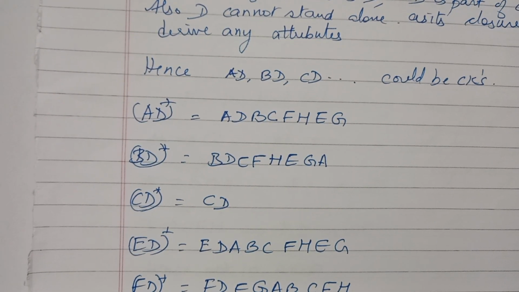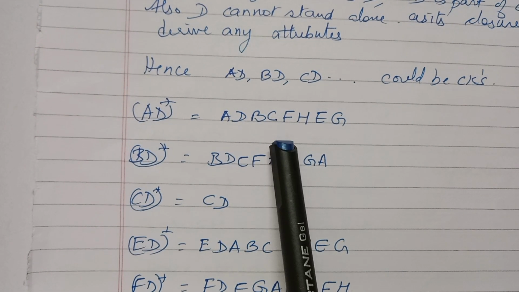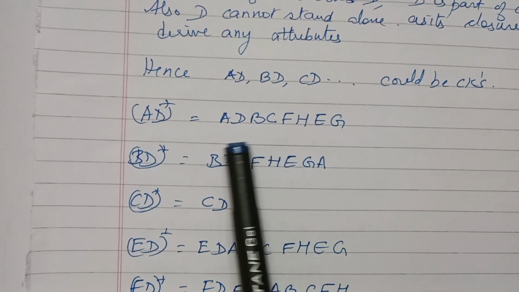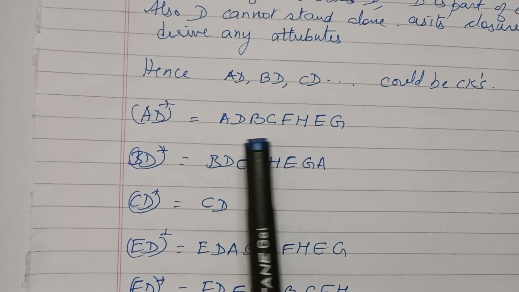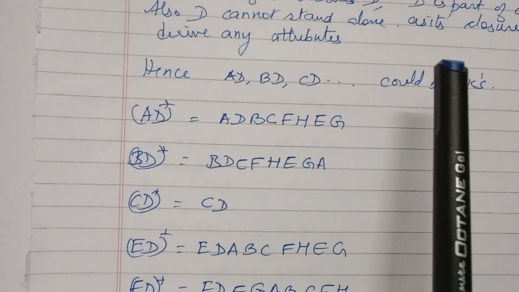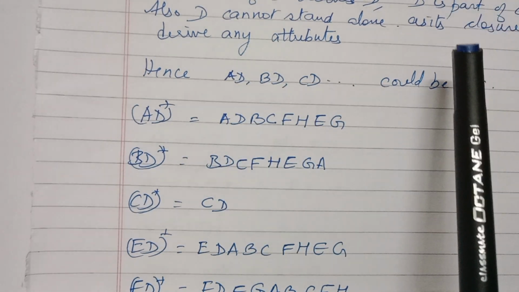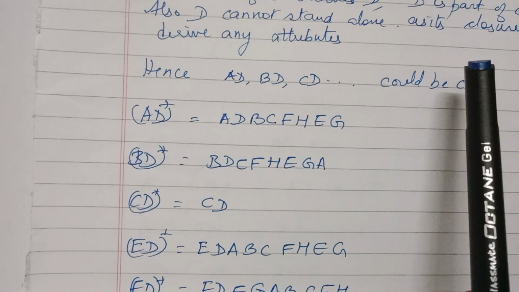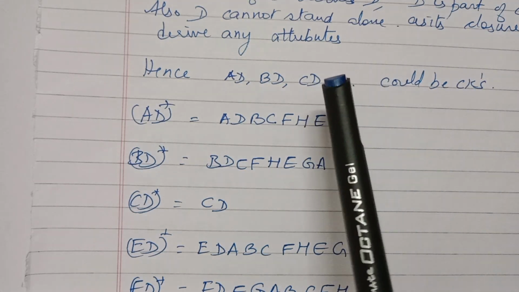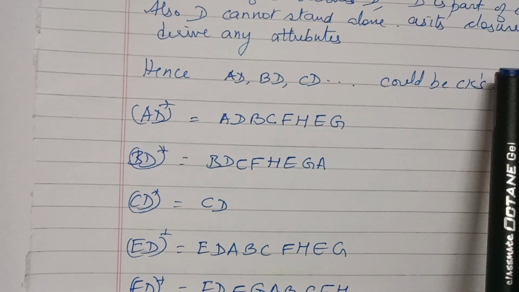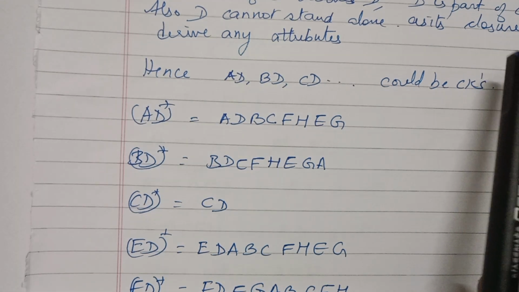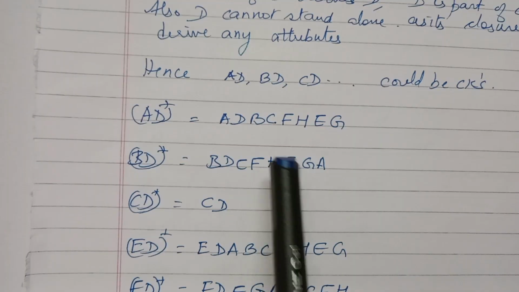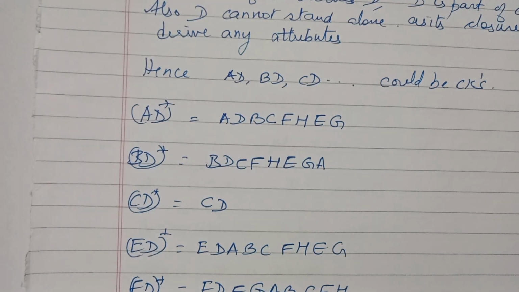If you take the AD closure, you get all the attributes, because A derives BC, B derives CFH, then CH derives G, and then F derives EG. So you can derive all the attributes from AD.